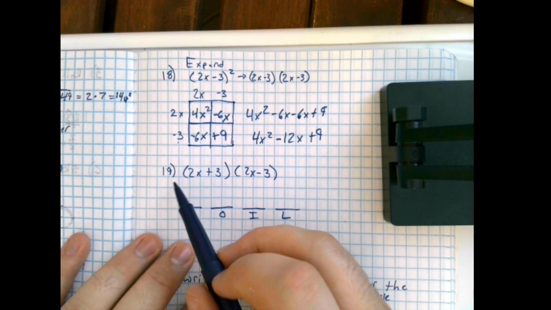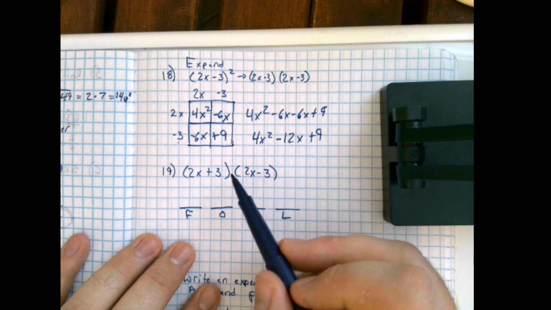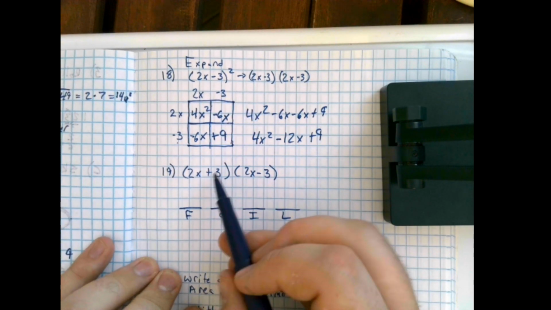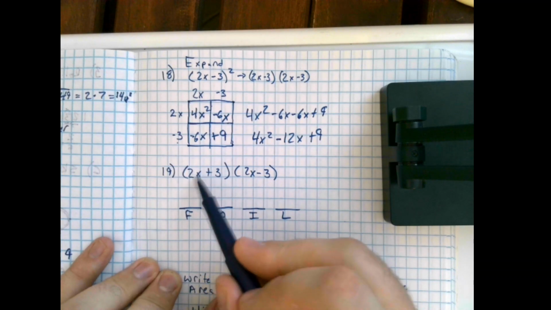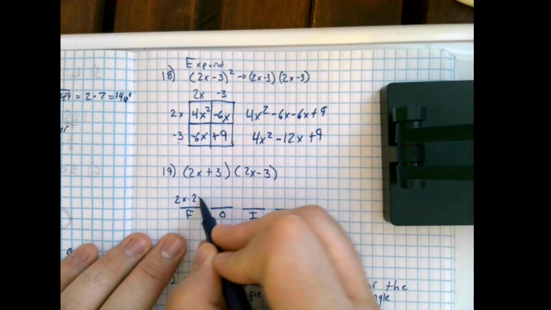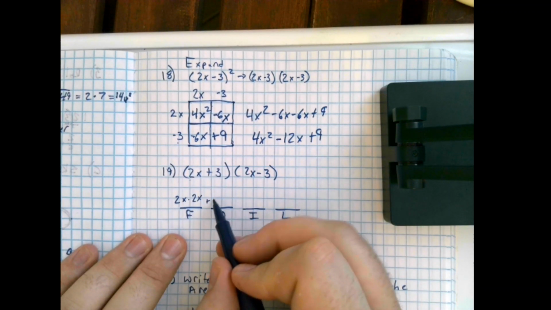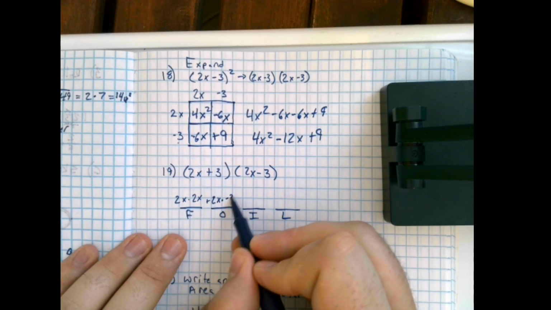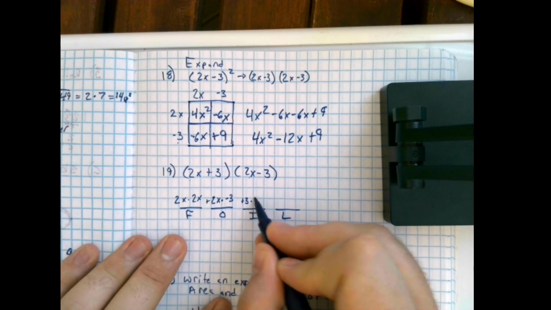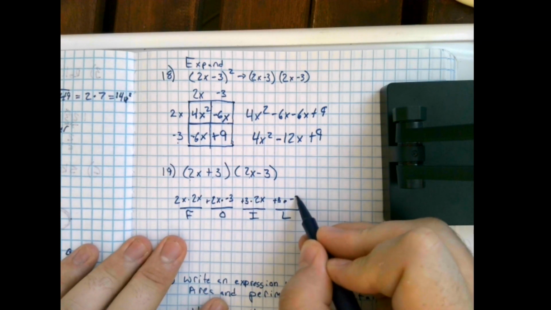Now, our next problem is 2x plus 3 and 2x minus 3 being multiplied together. So I'm going to use the FOIL method for this one. We're going to start off with our firsts. Our firsts are 2x and 2x. So we have 2x times 2x. We have our outside, 2x and negative 3, 2x times negative 3. Our inside, positive 3 and 2x, 3 times 2x. And our last, positive 3 times negative 3.